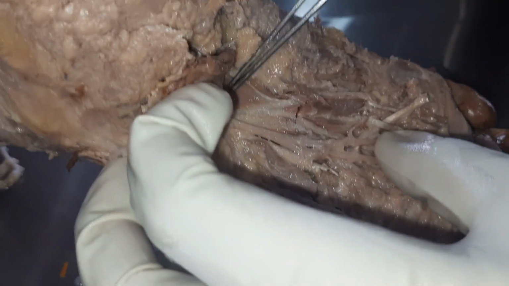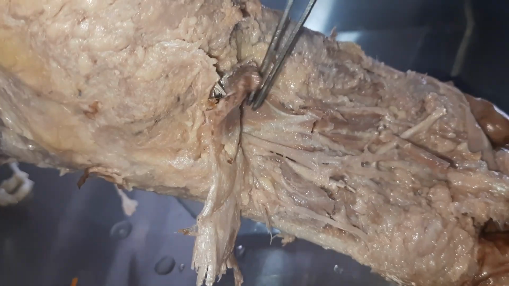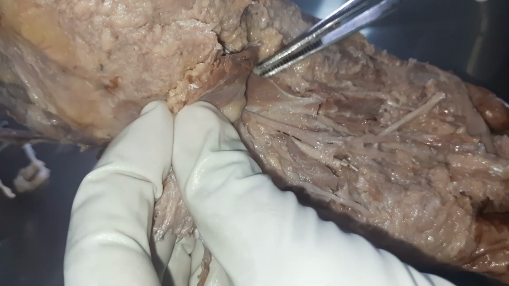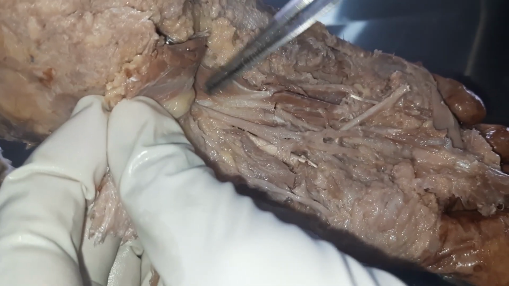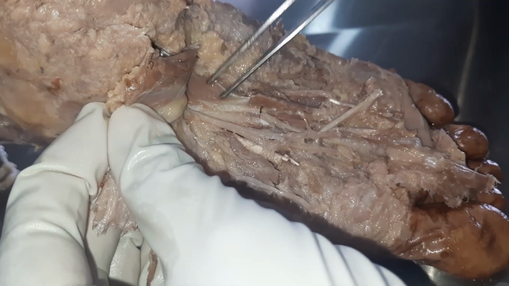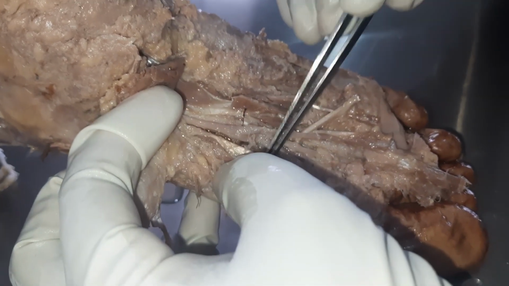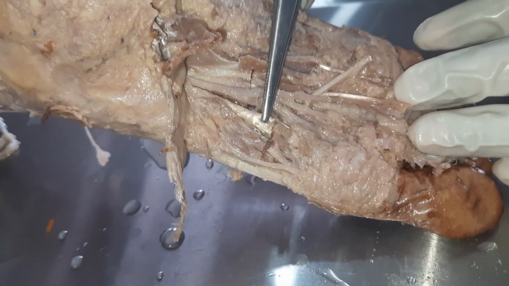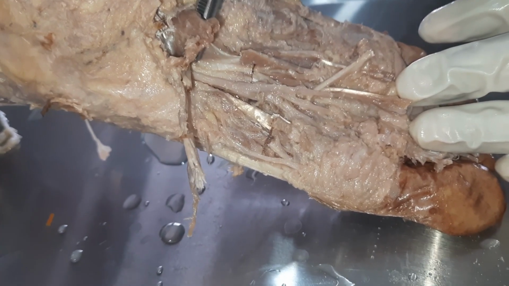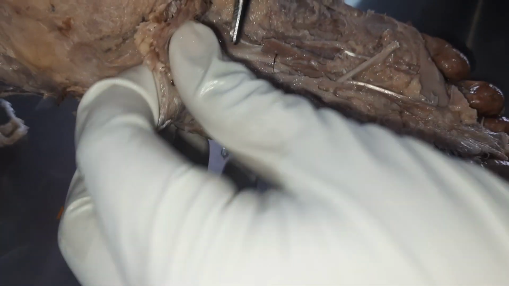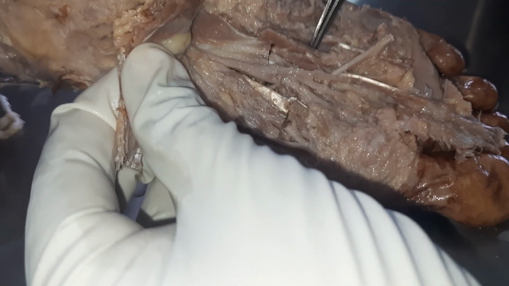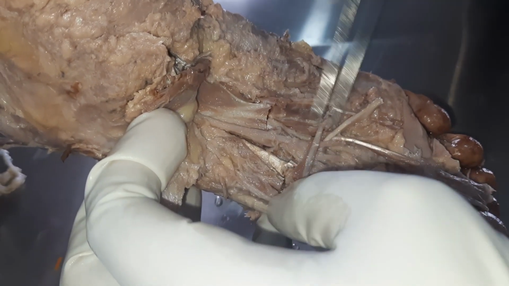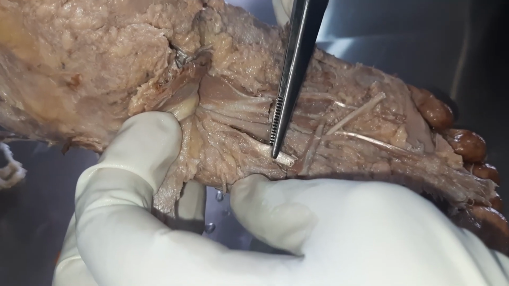Then you can see another muscle which is attached to the flexor digitorum longus, this part, this area. This is another muscle that is called flexor digitorum accessorius. There is one more muscle medially in the same layer, this one, that is flexor hallucis longus. So the second compartment muscles are flexor digitorum longus, lumbricals, flexor digitorum accessorius, flexor hallucis longus.